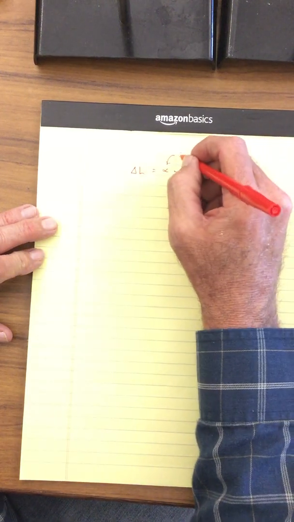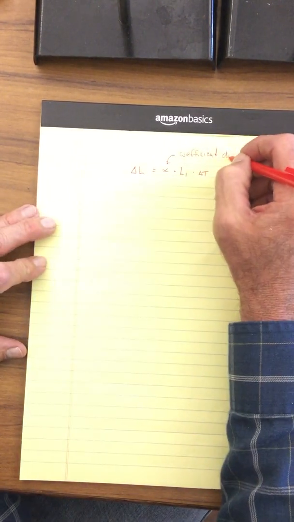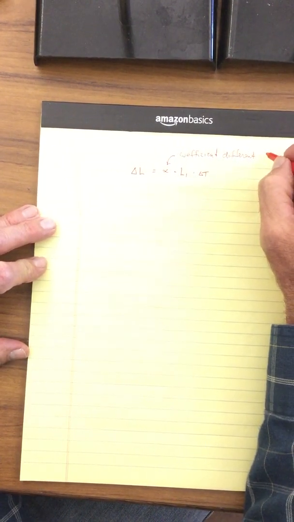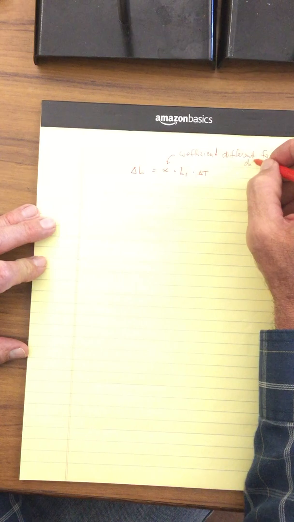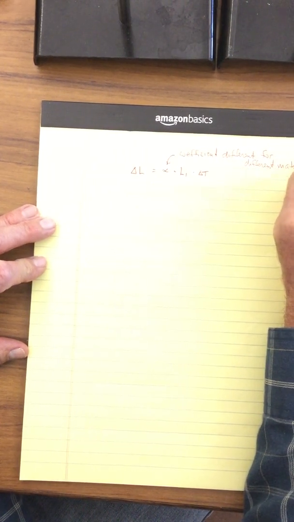So here's my change in length. This alpha is a coefficient, and it's different for different materials. When you see these coefficients on your homework, they're quite strange.